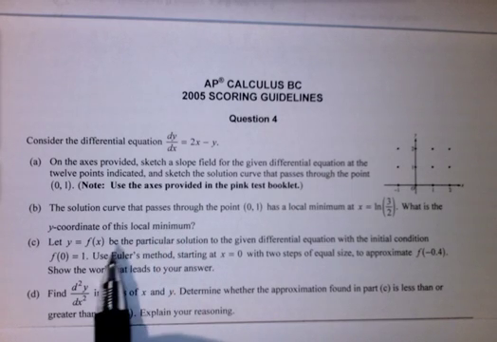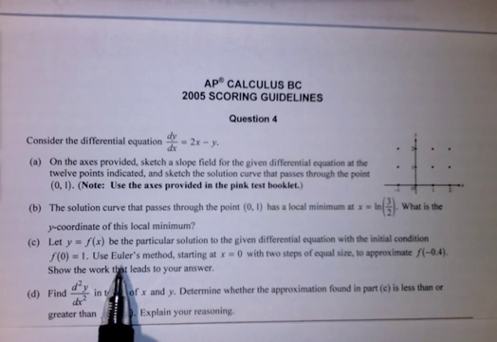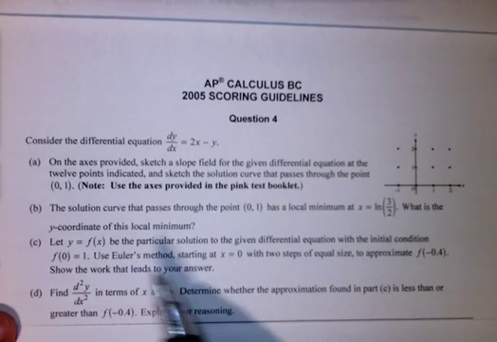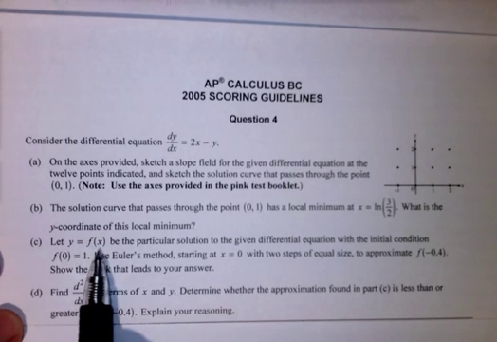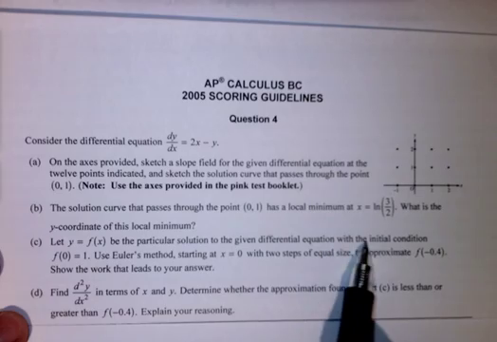We're not going to be dealing with that right now. We want to deal with part C, which has to deal with Euler's method, okay? Since that happens to be what we're doing right now. So let y is equal to f of x be the particular solution to the given differential equation.